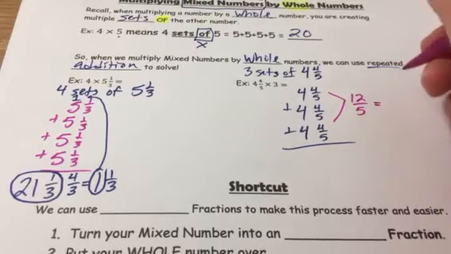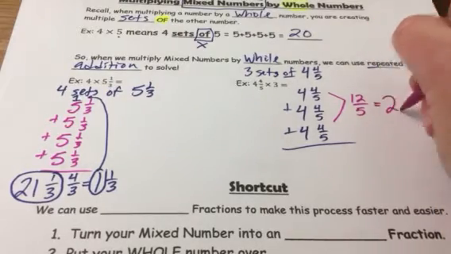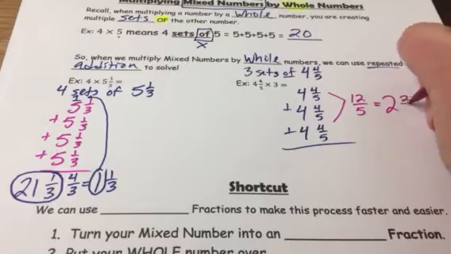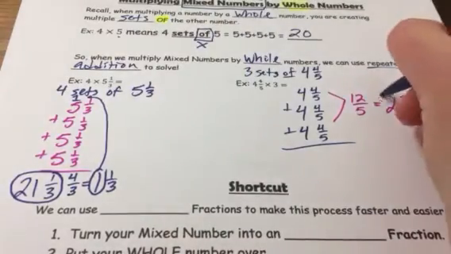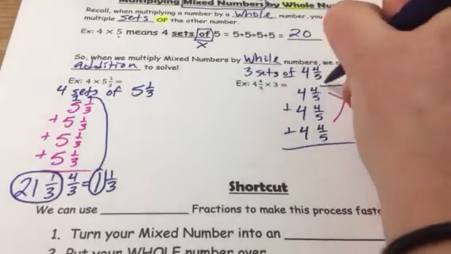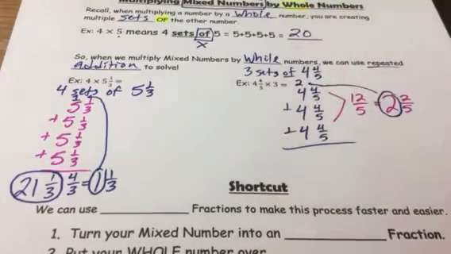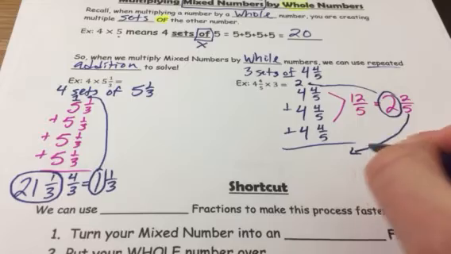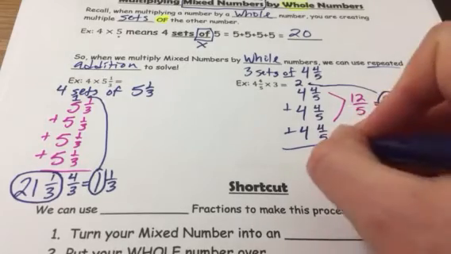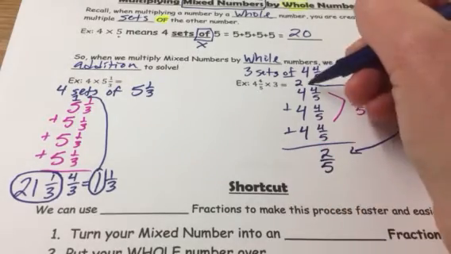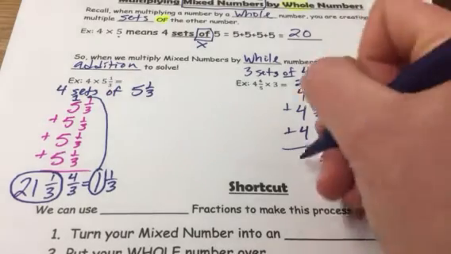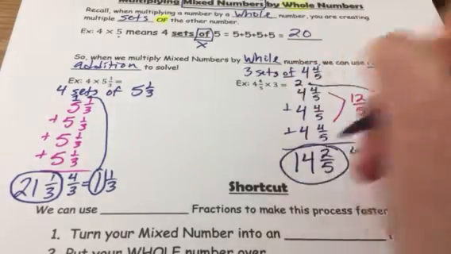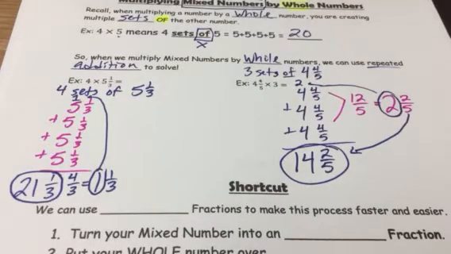Kind of doing it off to the side so I have more space. 12/5 is equivalent to 5 goes into 12 2 whole times with 2 left over, 2/5. I'm going to go ahead and regroup my whole number with my other whole numbers. This is regrouping, and I'm going to bring my fraction piece underneath. So 2/5 comes down here. 4 plus 4 plus 4 is 12, plus 2 is 14. So your answer is 14 2/5.